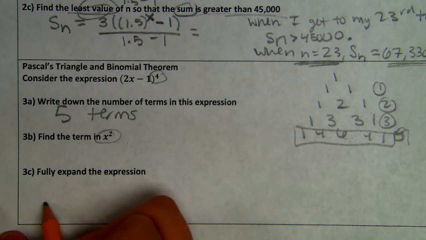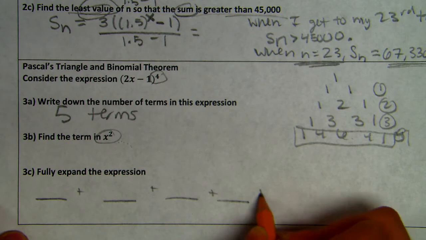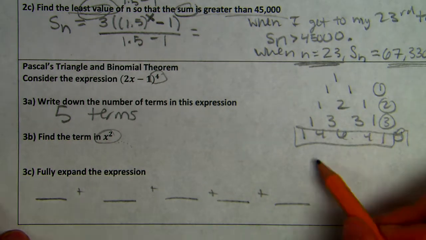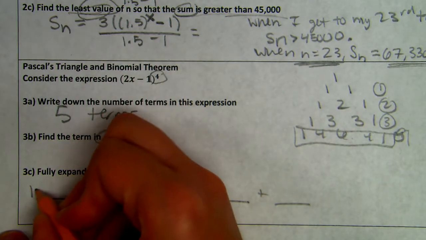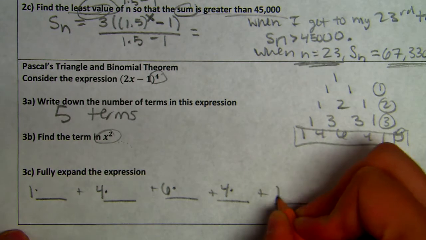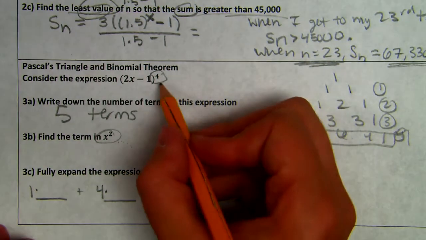So let me see. I'm going to write out my 5 blanks. 1, 2, 3, 4, 5. I'm going to write out my coefficients. 1, 4, 6, 4, 1. And then I'm going to get started. So let's see. We start with to the 4th power.